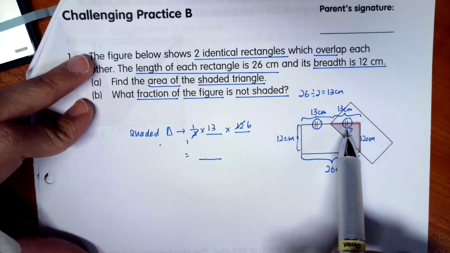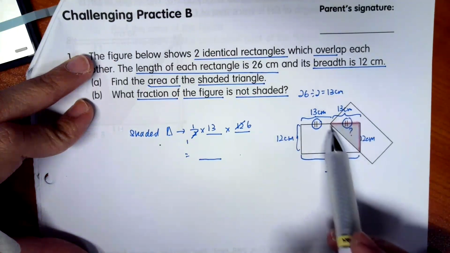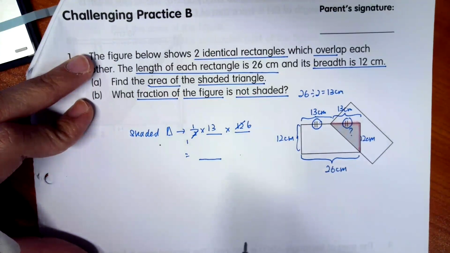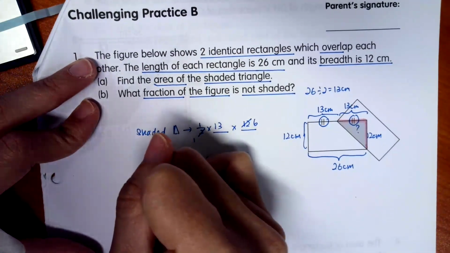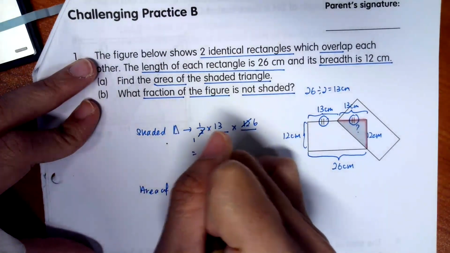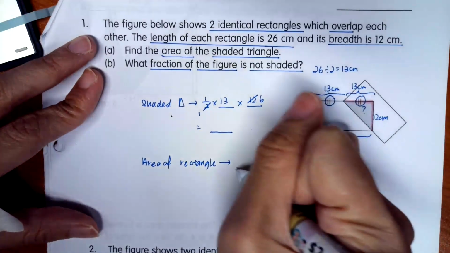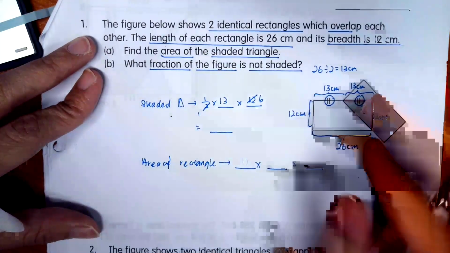So when you find the area of two rectangles, you must remember to remove one shaded triangle, because when I take this rectangle plus this rectangle, this shaded triangle was counted twice. So I find the area of the rectangle first, okay, which is length times breadth. You get your answer, length times breadth, your 12 times your 26.